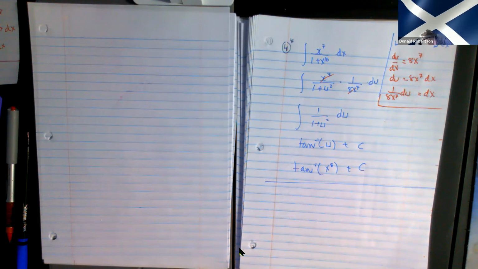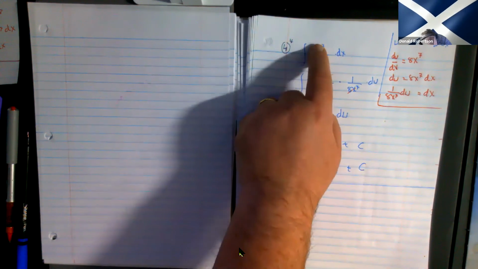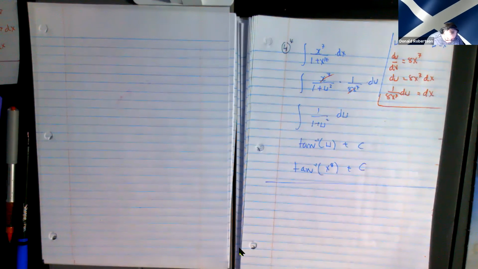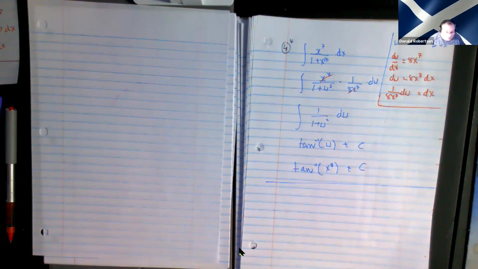But what happens is the next time you see a fraction that looks like that, where this guy and that guy are totally different, but you know that if you make this 8, you'll get a 7 out of it, you'll think of choosing this as your u-sub. Now, I'm going to return now to the homework sheet page.